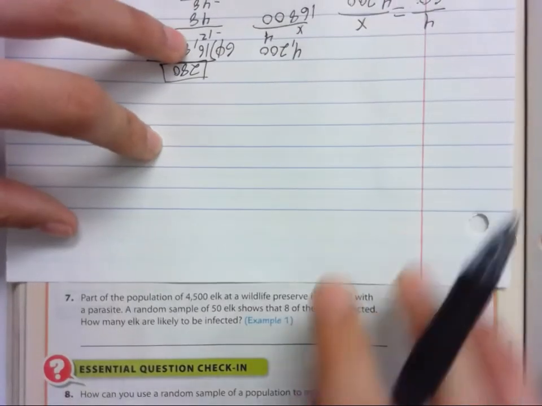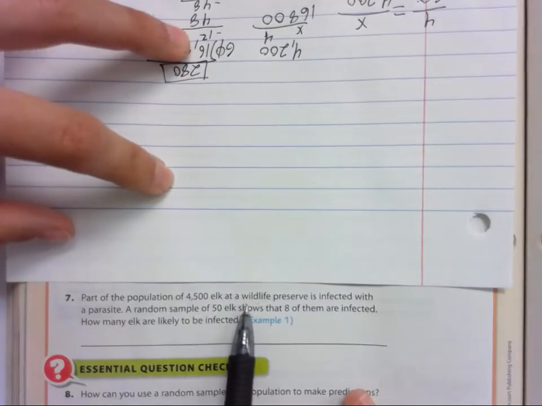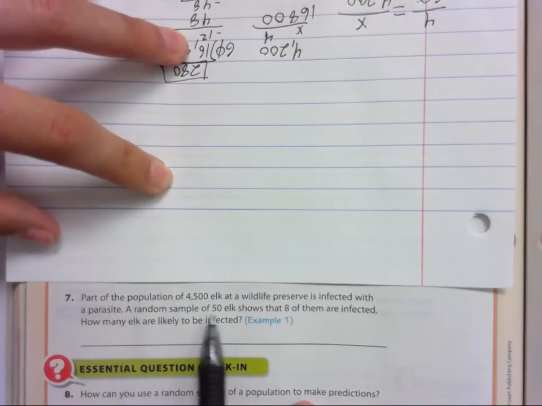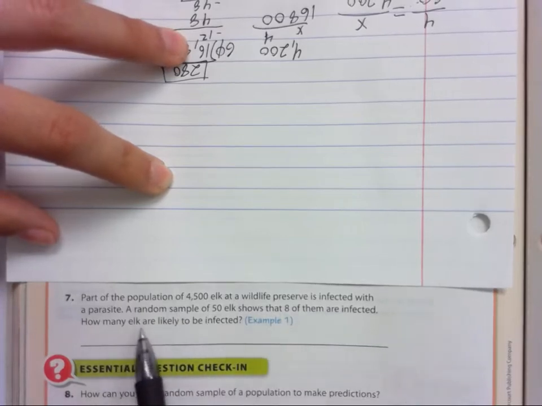7. Part of the population of 4,500 elk at a wildlife preserve is infected with a parasite. A random sample of 50 elk shows that 8 of them are infected. How many elk are likely to be infected?